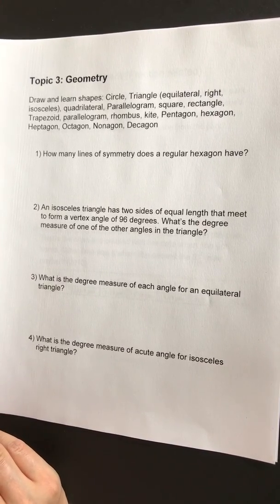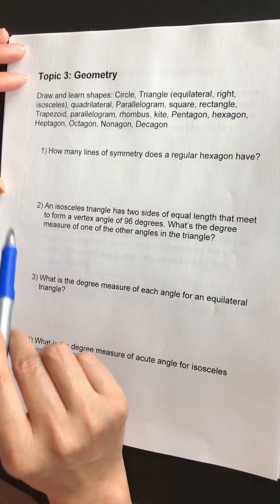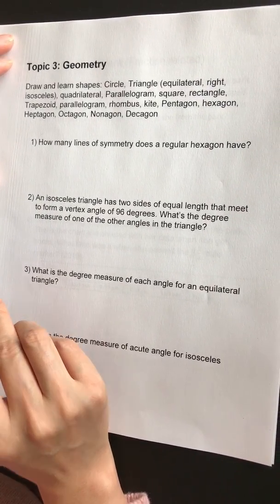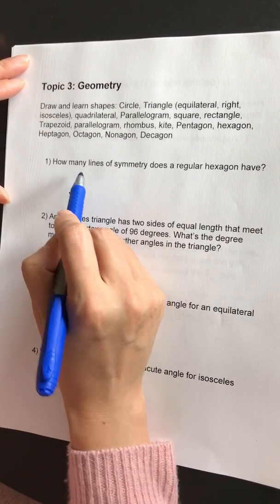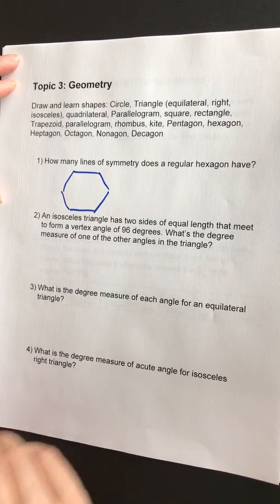Topic 3, geometry. So we'll talk about some of the properties of the shapes that we mentioned here. First example, how many lines of symmetry does a regular hexagon have? A hexagon has 6 perfect sides. We will do an example of one side.